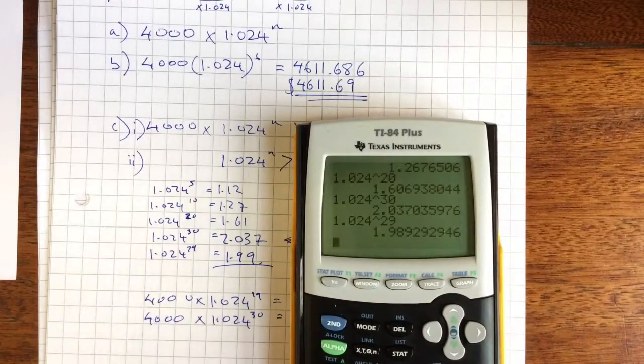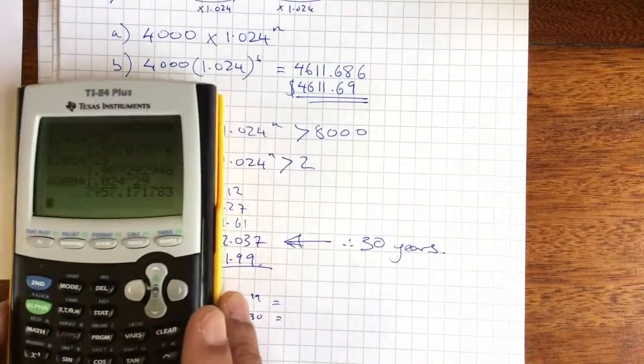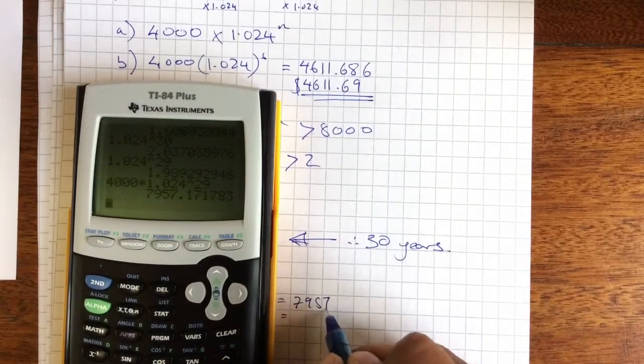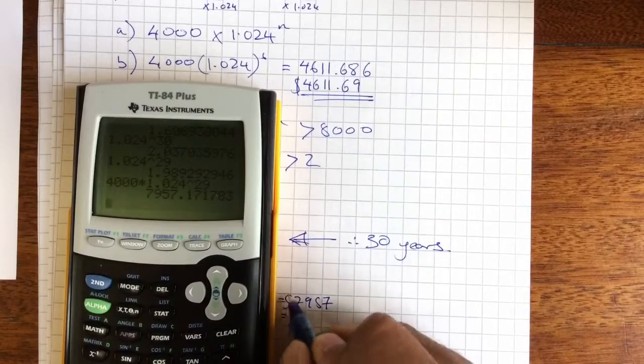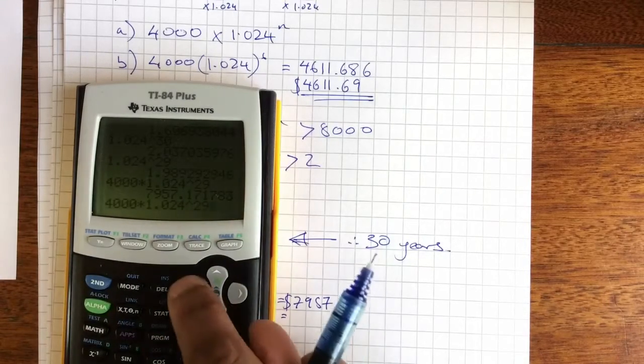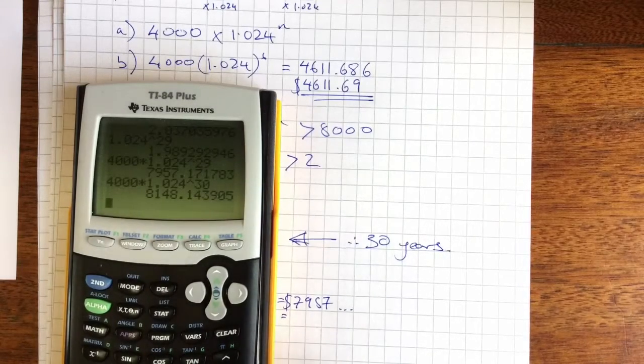Let's do that. 4,000 times 1.024 to the power of 29, and we've got $7,957. And if I want to replay that second function, just do that entry and change that to 30. If you missed that trick, that was this blue entry.